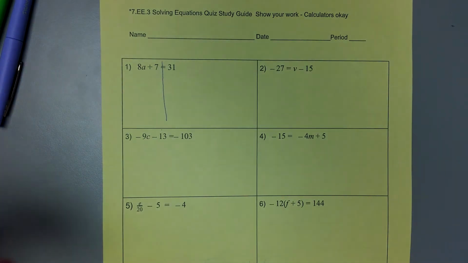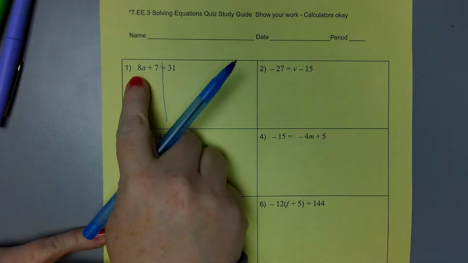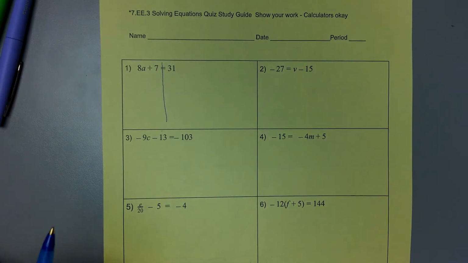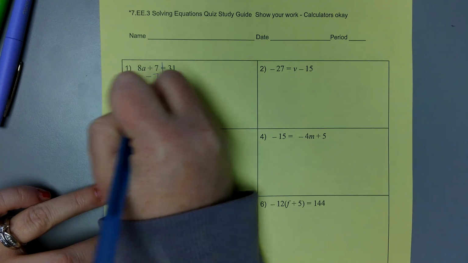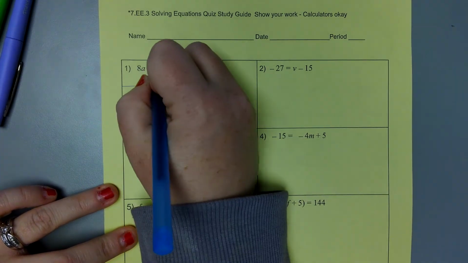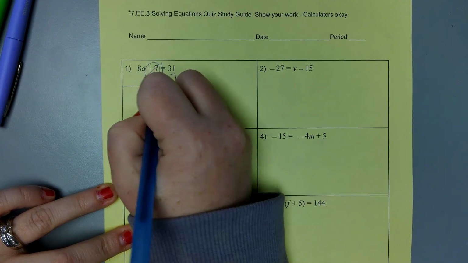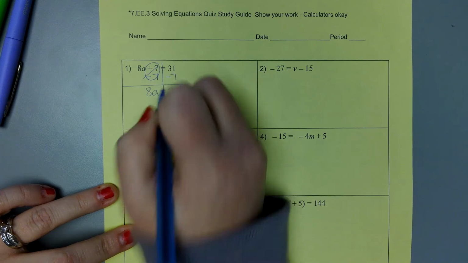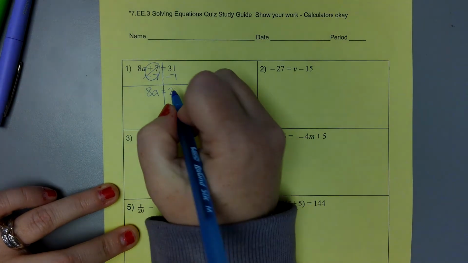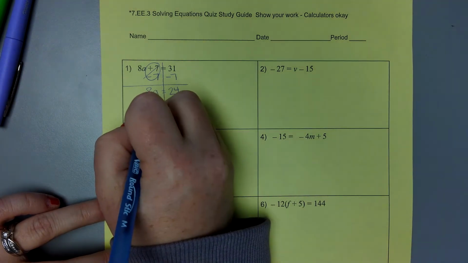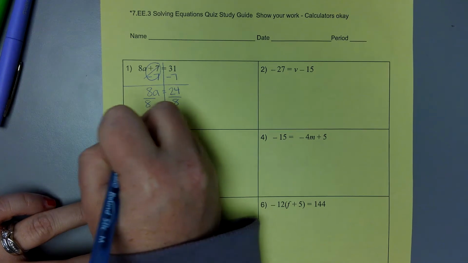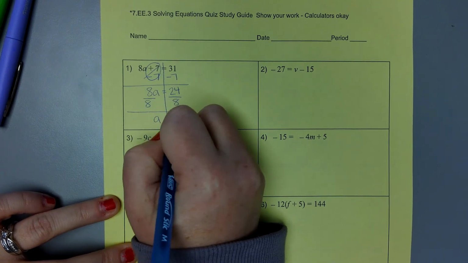If you don't draw the line down the equal sign, that's fine. I do. It just helps me organize it. So when we have a two-step problem like this, our first step is to add or subtract to get the coefficient with the variable by itself. So I'm going to do minus 7 because that's the inverse, leaving us with 8a equals 24. Let me just double check. Yep. Now I have 8 times a. The inverse of multiplying would be to divide, giving us a equals 3.